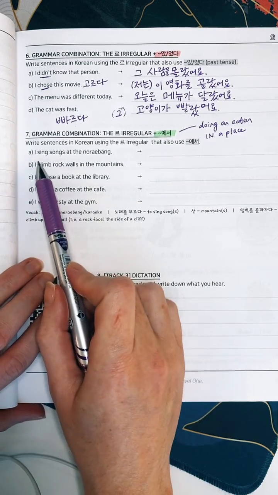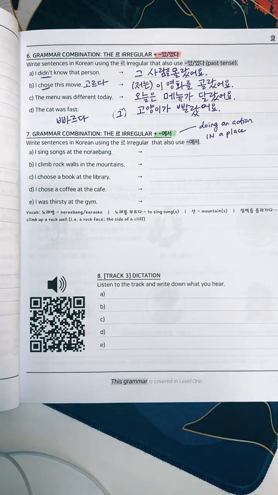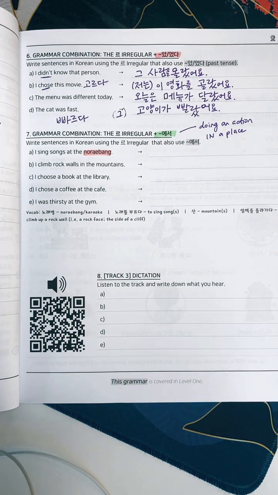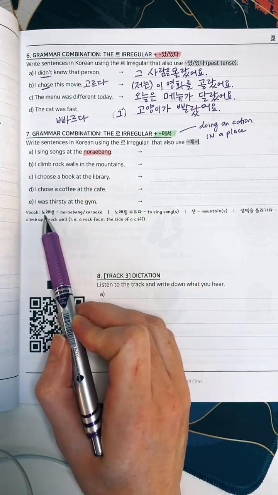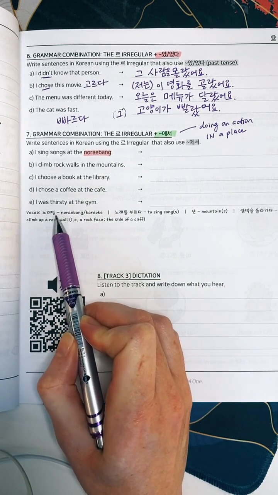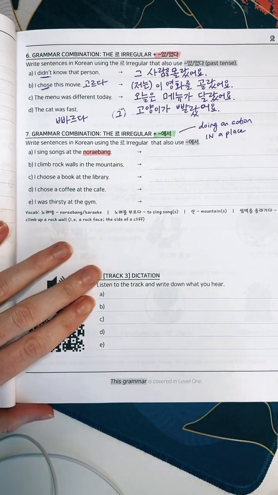So number A, or letter A, I sing songs at the norebang. What is a norebang? A norebang is a kind of a Korean cultural thing. It's really popular, really common in Korea. It's basically like karaoke, but it's the Korean version of karaoke. There are rooms you can go, you can order food, you can order drinks, and you can sing songs. And that is a norebang. Literally, norebang means singing room. Nore is song or singing, and bang means room. So it's the sing room or karaoke.